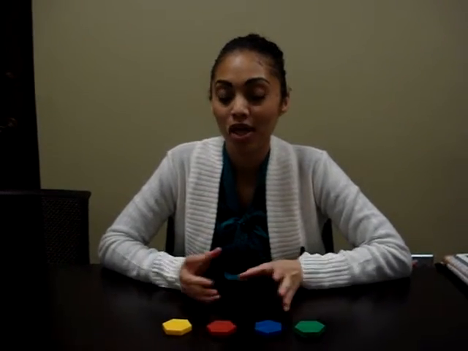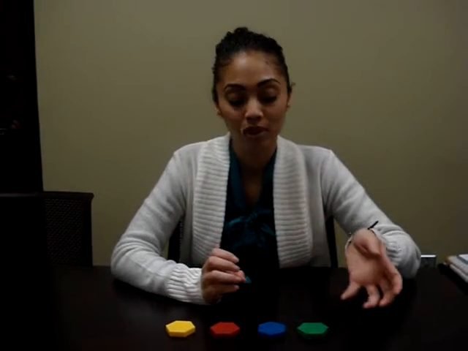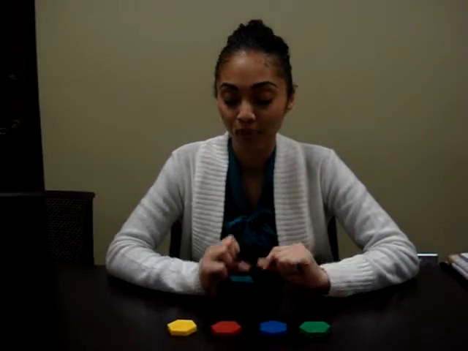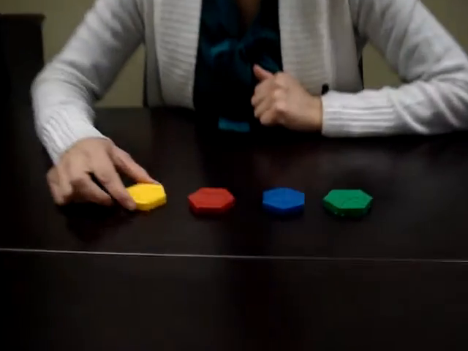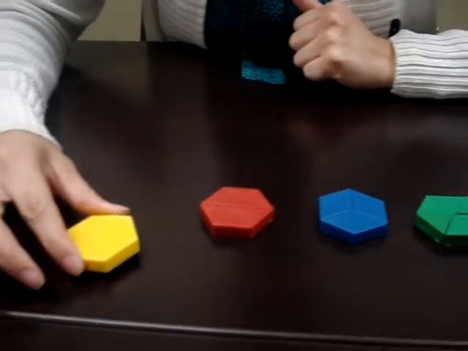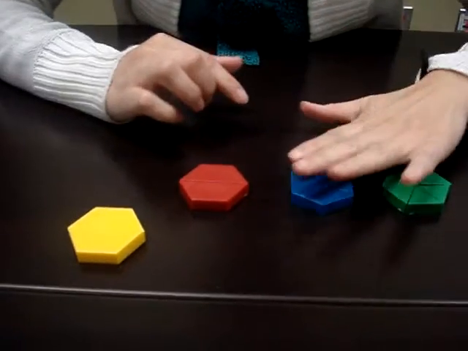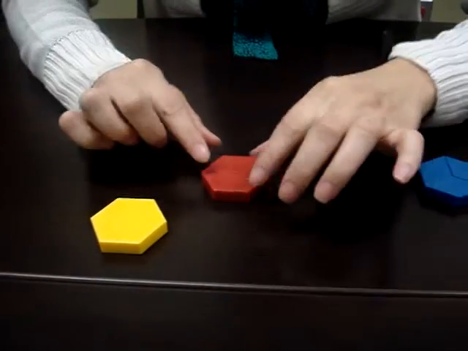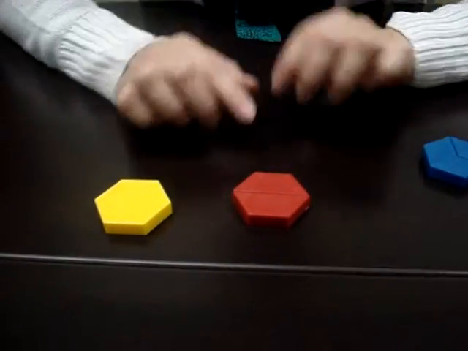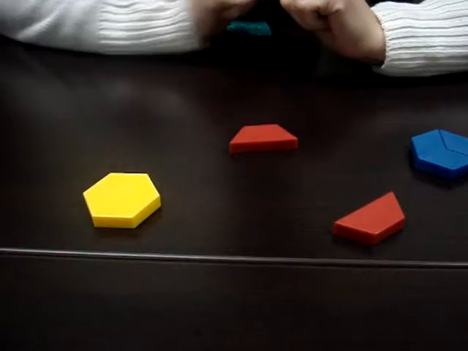Hi boys and girls. Now again we're going to show you some examples of how we have one whole and how many parts we would need to make up one whole. So let's begin. Now here we see one whole. Now if I wanted to use the red pieces, how many pieces would we need to make up one whole?